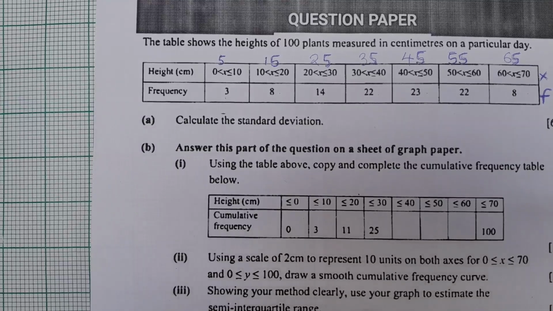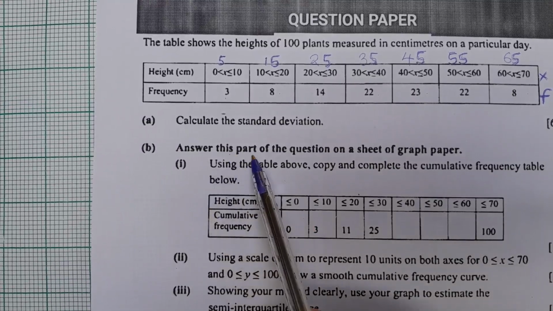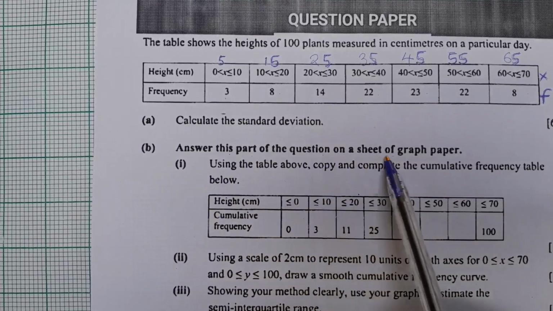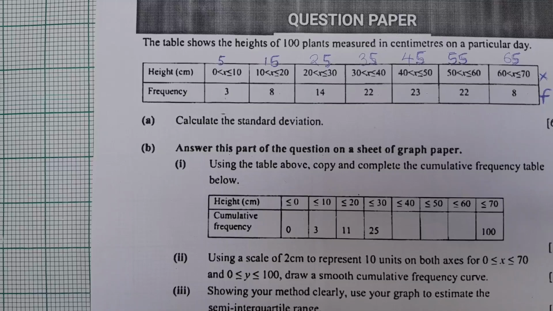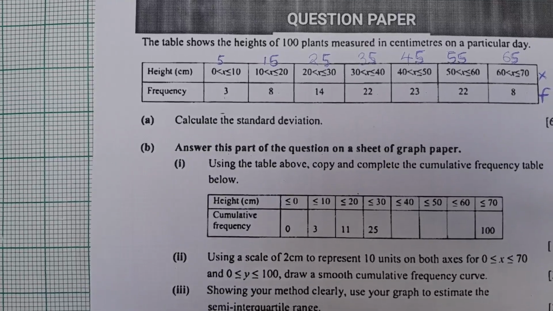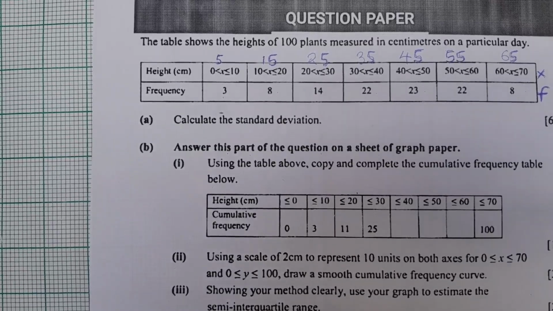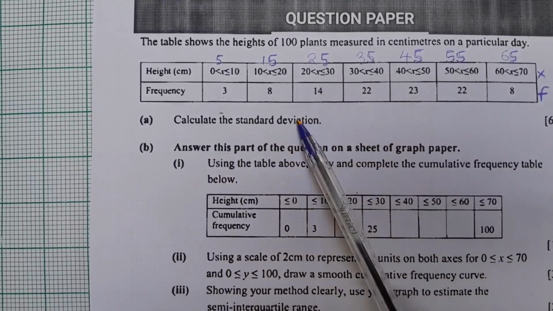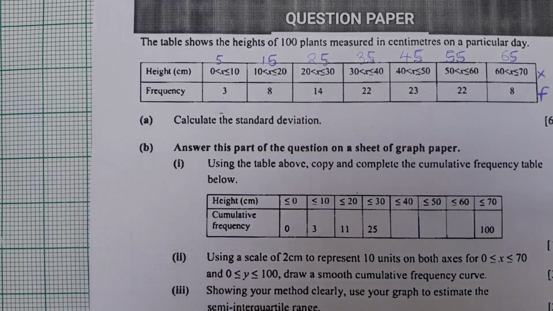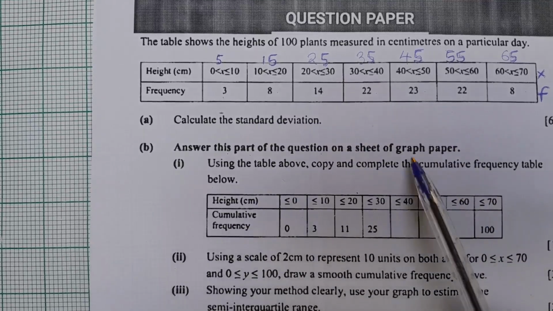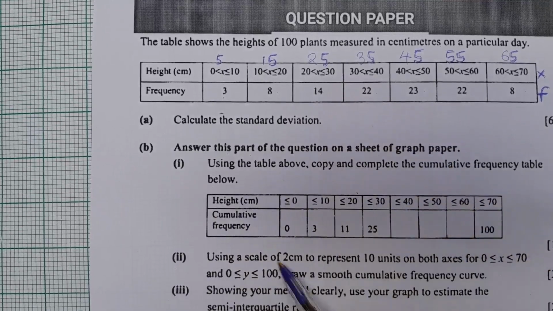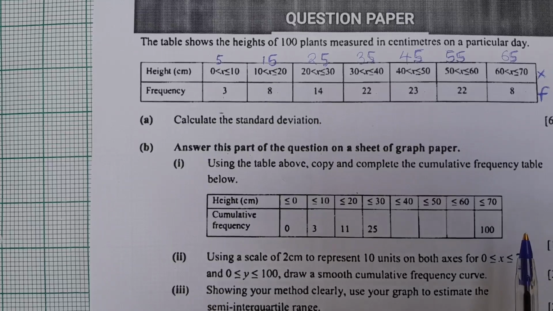The question is saying, answer this part of the question on a sheet of graph paper. This is to tell you that this whole question is supposed to be answered on a sheet of graph paper. This whole part, everything that we are answering from here, you can answer on separate paper. But this one here, you answer on a sheet of graph paper. Everything should be done on a sheet of graph paper.